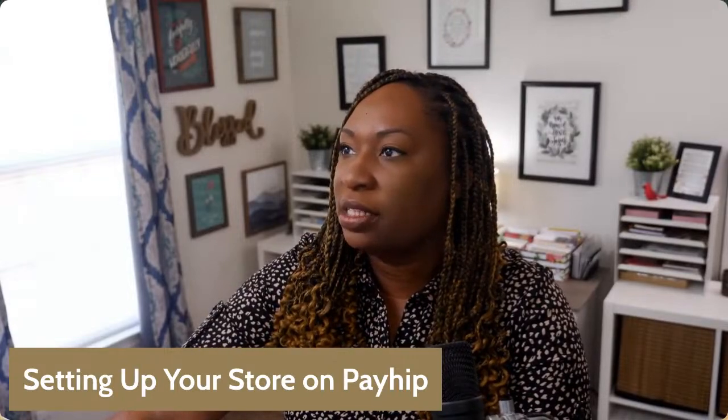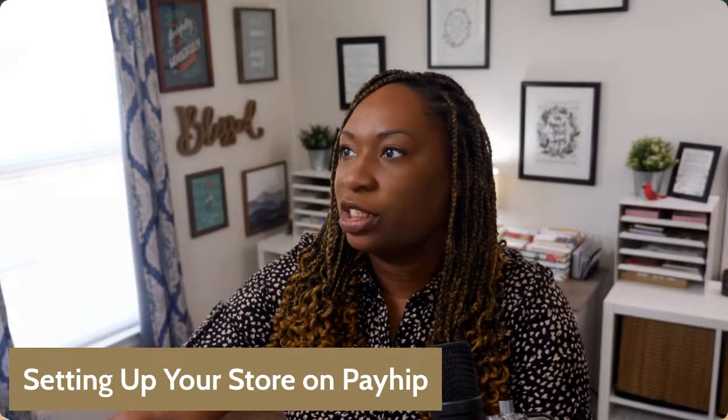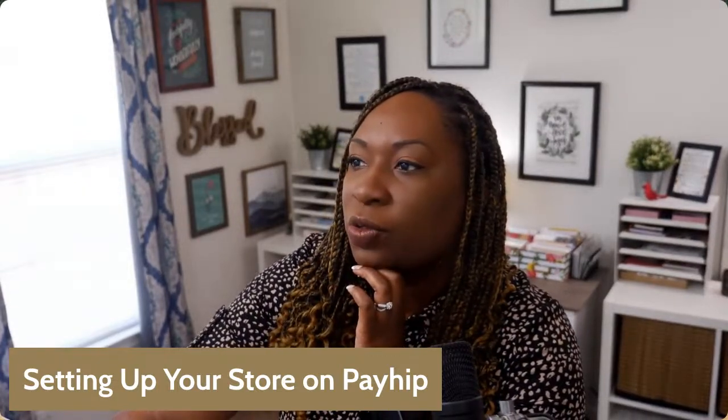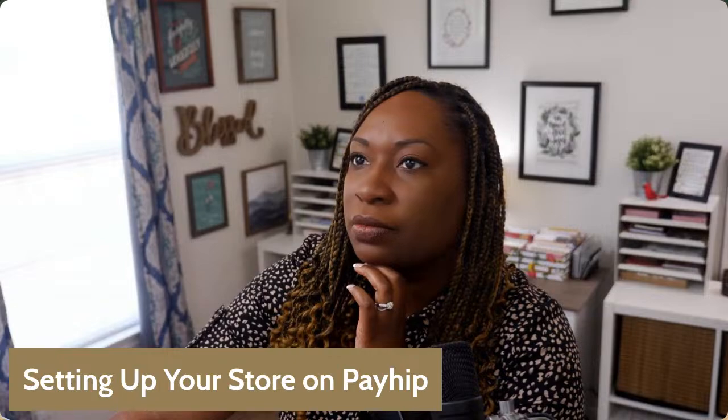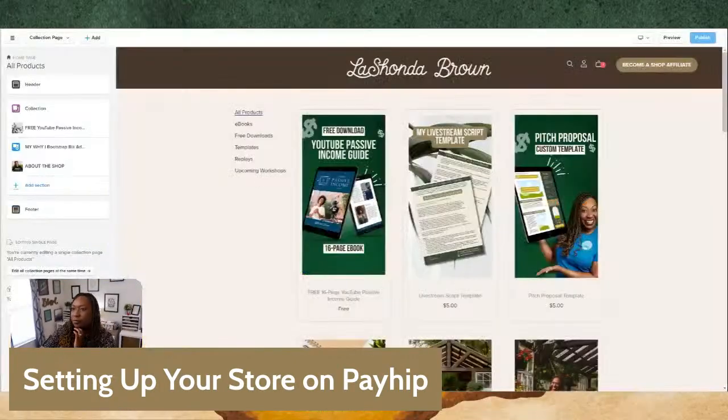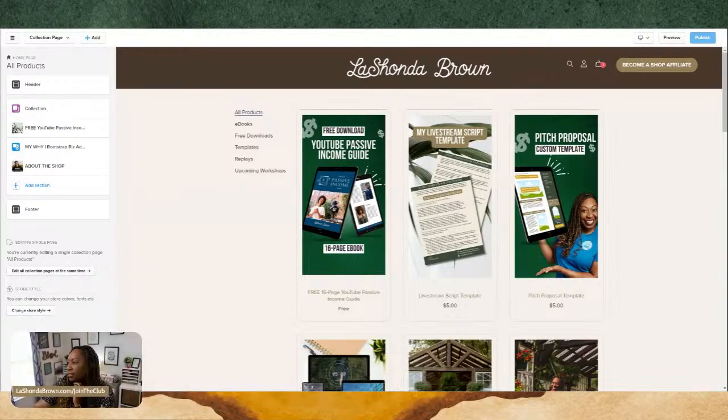Okay, so we're going to log into the dashboard and I want to pull up the store builder. Okay, there we go. All right. So this is what the store builder looks like on my end. And yeah, hopefully that gets me out the way. All right, so you can see on the left-hand side, it kind of groups things. So I showed you what it looks like when you go to shoplashondabrown.com. But this is how it's set up.